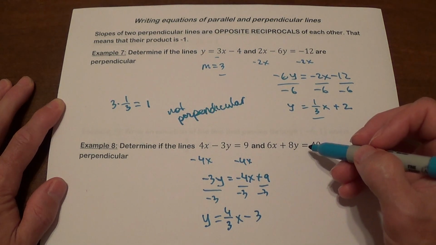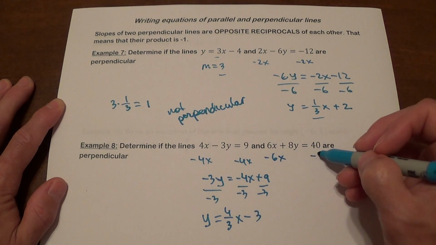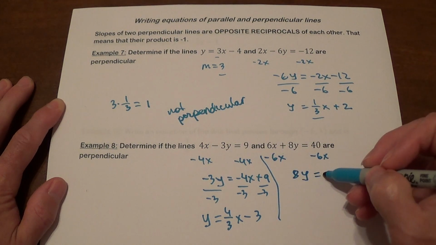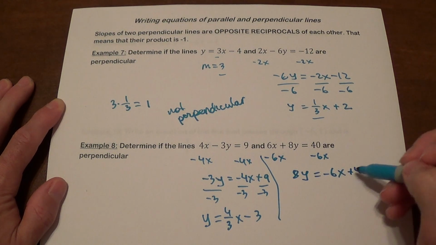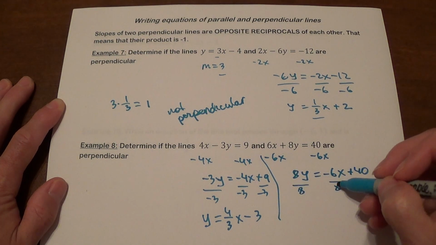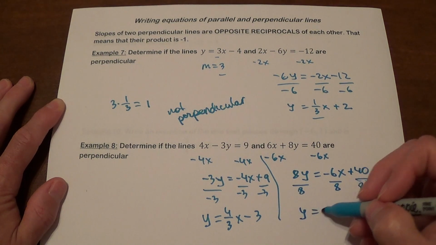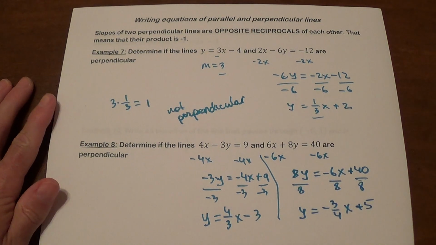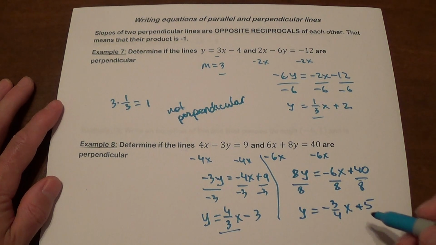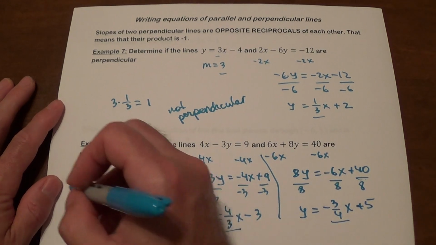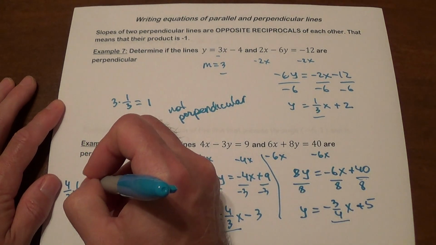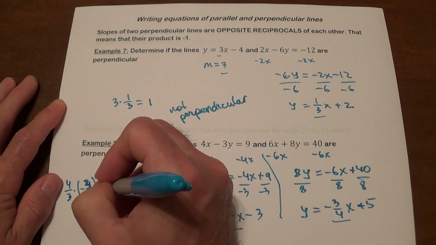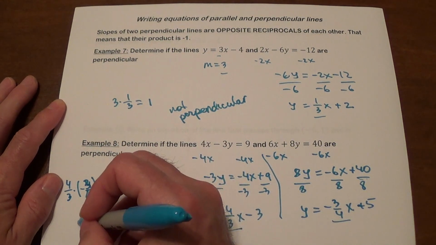Okay, let's see what we're getting here. Subtract 6x, subtract 6x. That is giving us 8y equals negative 6x plus 40, and if we divide everything by 8, it's going to give us y equals negative 3/4 x plus 5. So our slope here is 4/3, here is negative 3/4. 4/3 times negative 3/4 is going to give us negative 1. This is what we want. These lines are perpendicular.